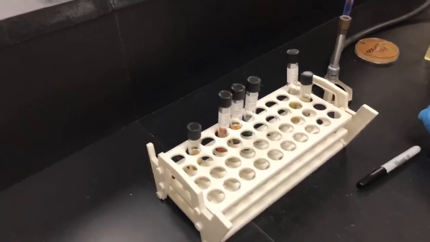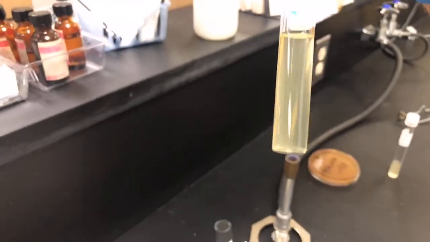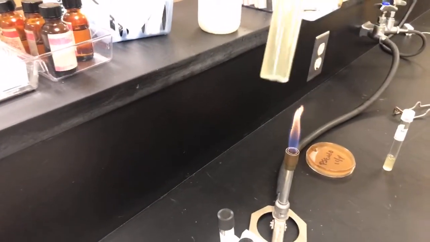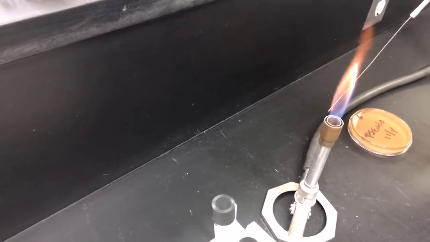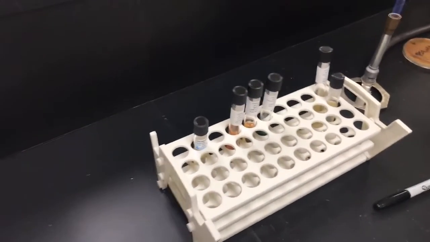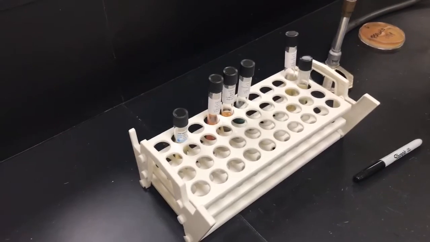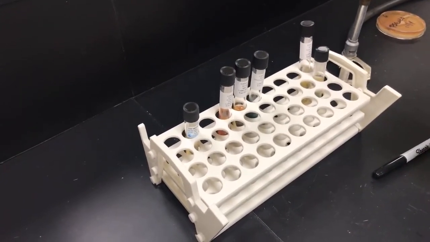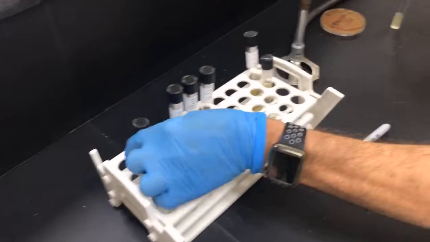So the SIM tube comes as a solid here, and that is a medium in a tube, so it's hard, it doesn't move. So what we're going to do is pick up some bacteria from a plate on an inoculating needle. So here's our inoculating needle, which she's going to flame, let cool, and then pick up some bacteria from the plate. What's unique about this is that SIM stands for sulfide, indole, motility, and what he's going to do is stab that. So here he's picking up some bacteria, and he's going to stab that into the tube.